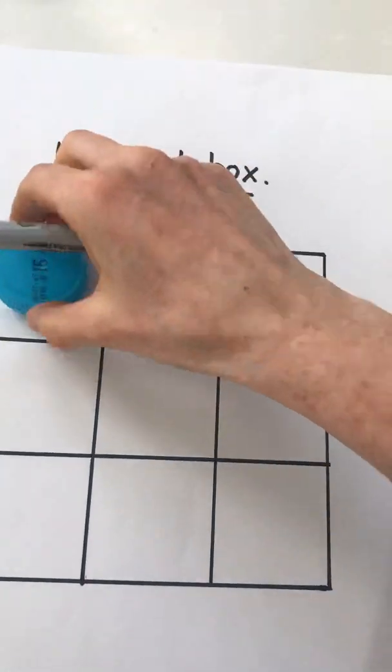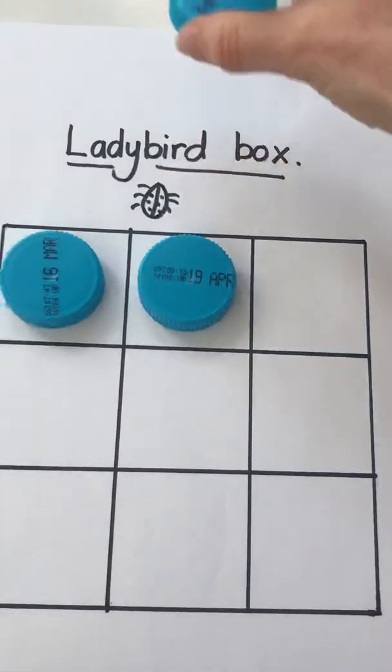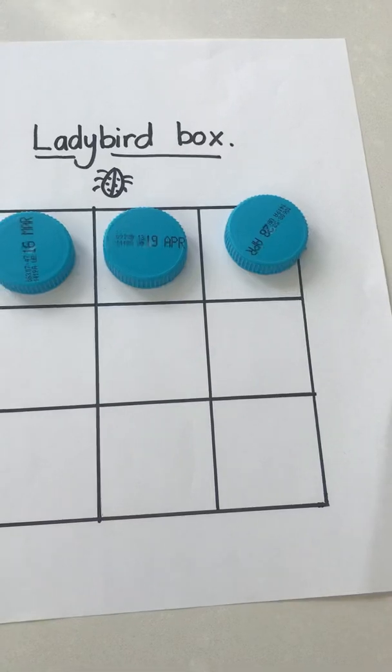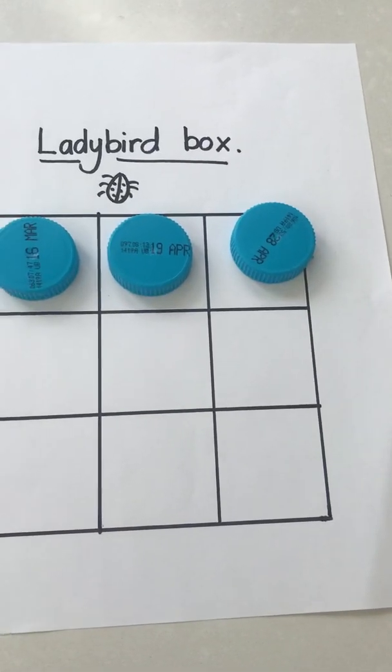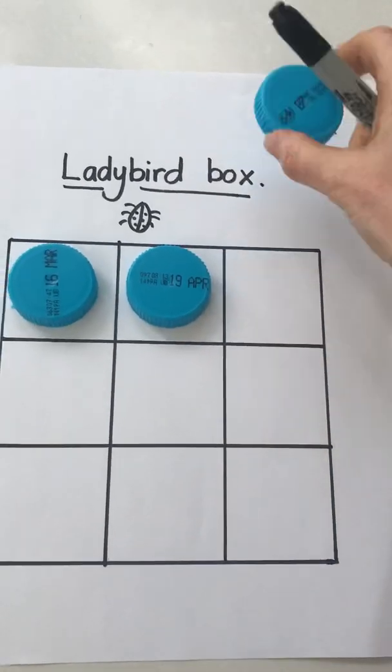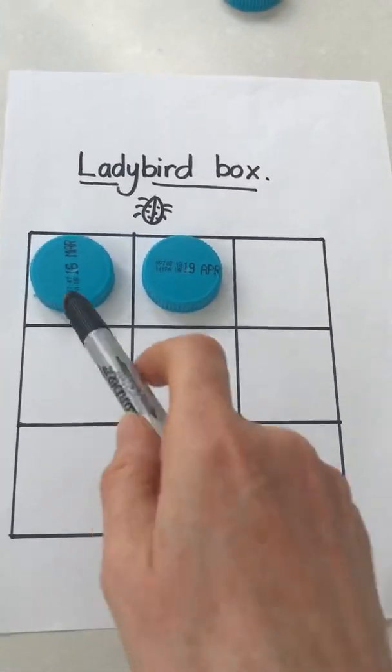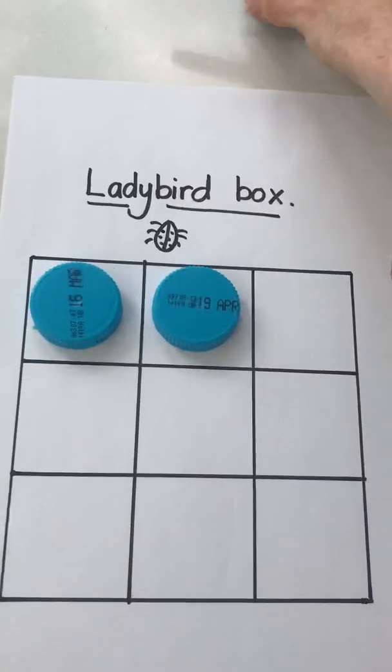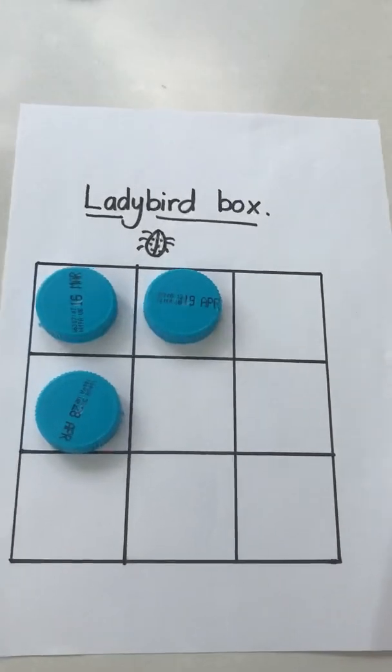So if the child put, oh, no, is that right? How many are you allowed to put in each row? 2, so you can't do that. So take one of those away. Okay, now what about this column? So you can have 2 in it, so put 2 in it. Okay, and just keep working it out that way.